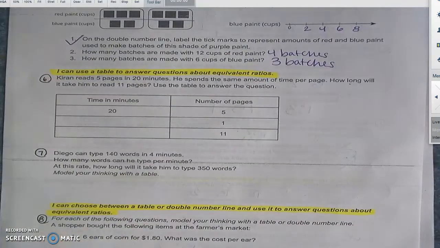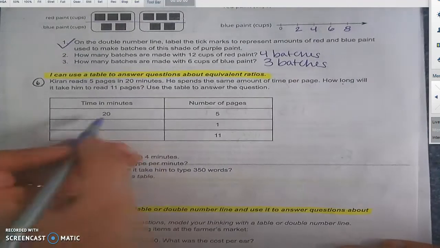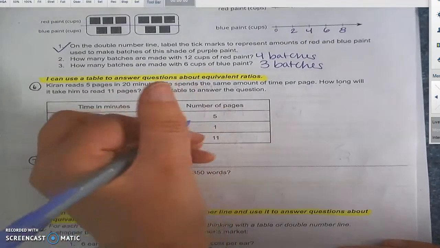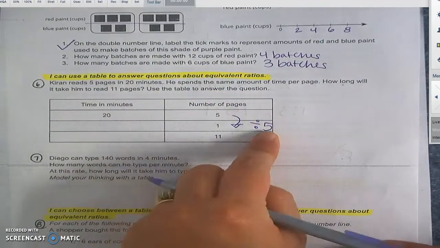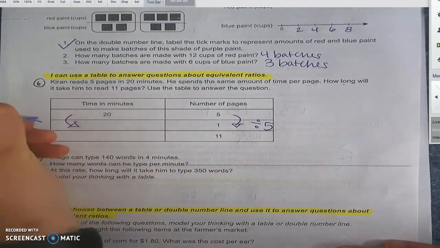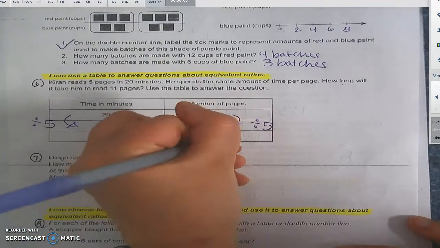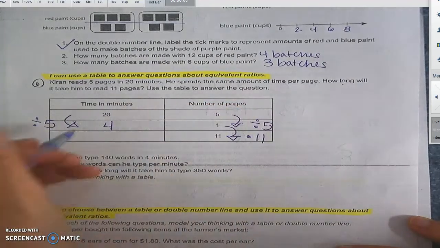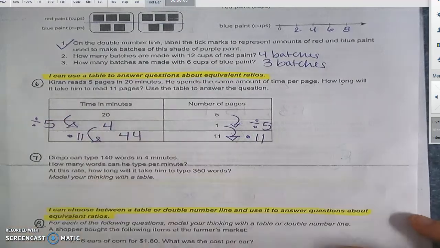All right, next learning goal, I can use a table to answer questions about equivalent ratios. Kieran reads 5 pages in 20 minutes. He spends the same amount of time per page. How long will it take him to read 11 pages? So they have the table set up for us. We need to go from 5 down to 1, and to get there, we need to divide by 5, because any number divided by itself gives us 1. So on this side, I'm going to do 20 divided by 5, which gives me 4. And then we need to go back up to 11. So 1 times 11 is going to give me 11. And on this side, 4 times 11 gives me 44, and that's my answer.